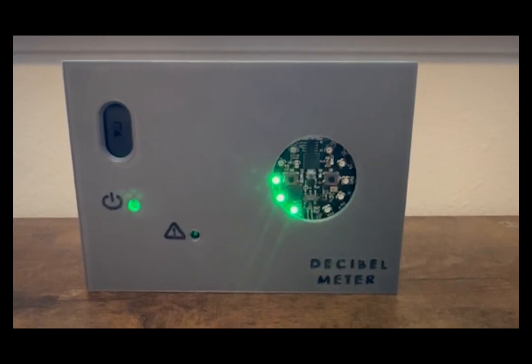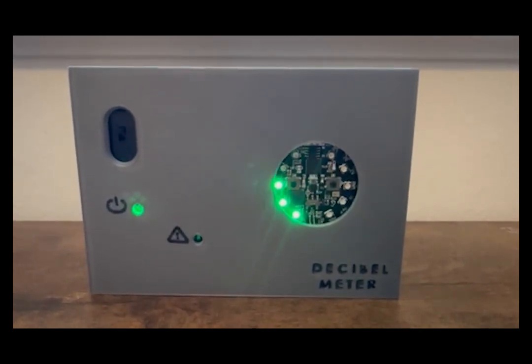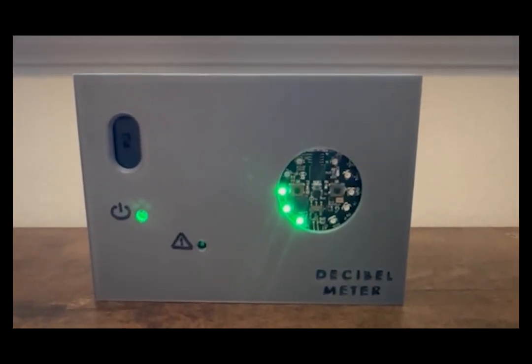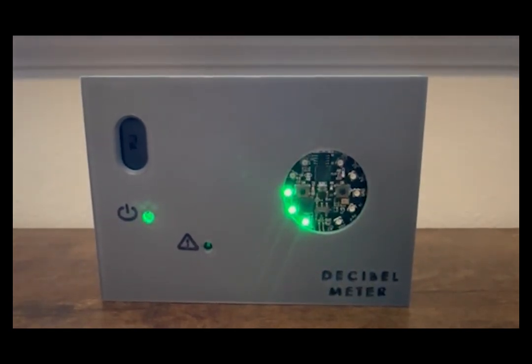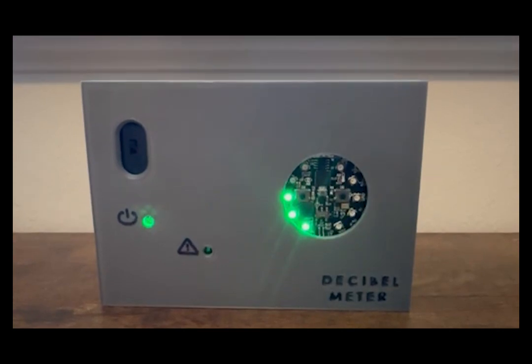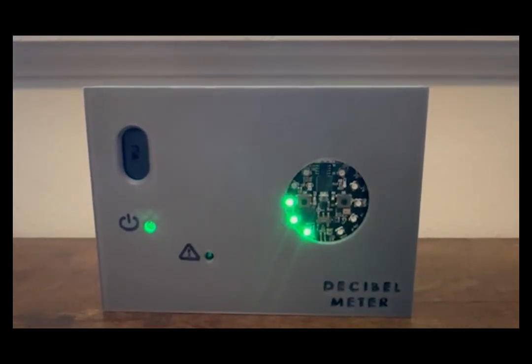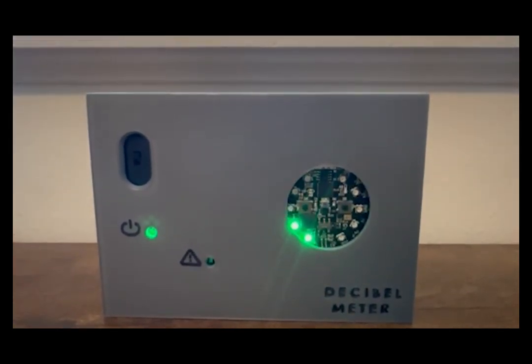Hi, my name is Annalie Anderson, and for my digital making and learning class project, I made a decibel meter. If you are unfamiliar with what the word decibel means, it is a unit of measurement for sound. And so what my project does is graph on the light ring how loud it is in a room.